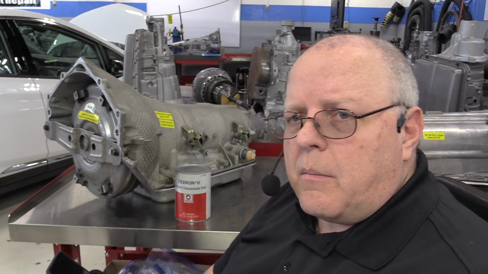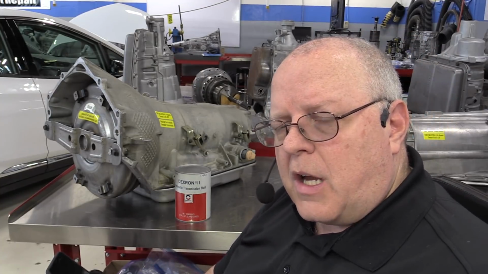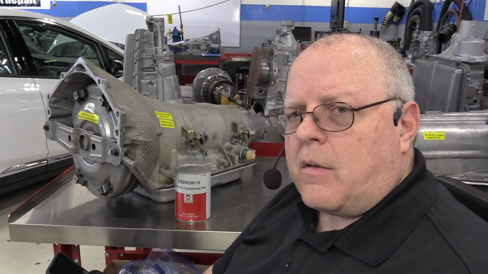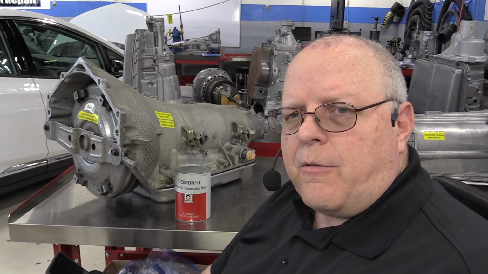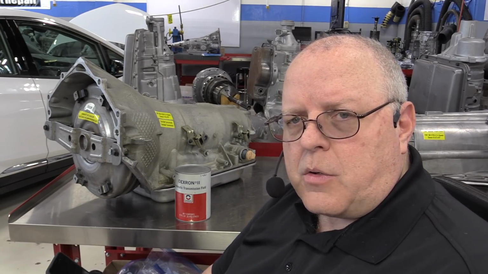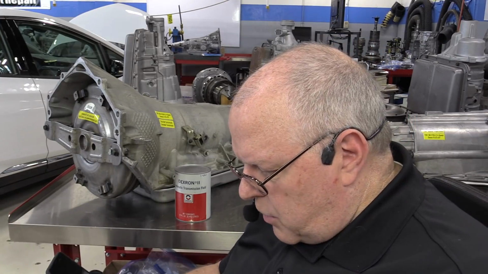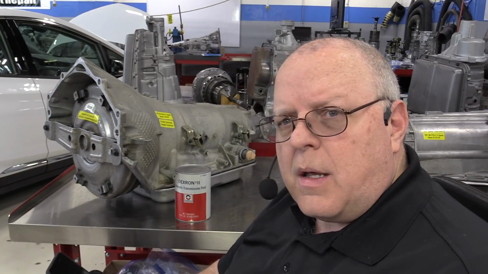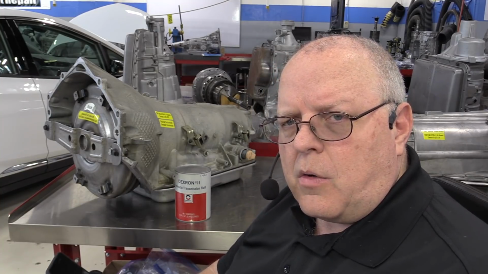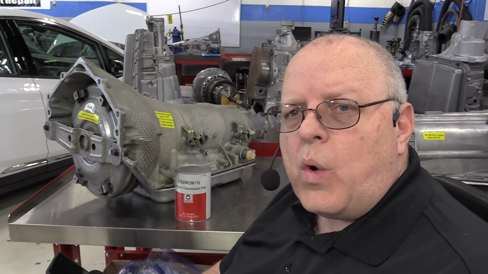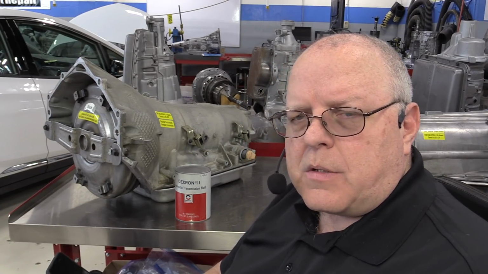And because of the changes in adding these extra electronics and the need to have fluid flowing through the solenoids at a proper rate under all temperature ranges, a new transmission fluid specification was released by General Motors in October of 1992. And this was the Dexron II fluid specification.